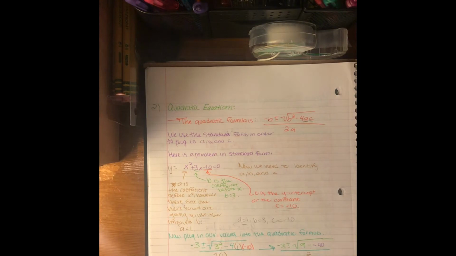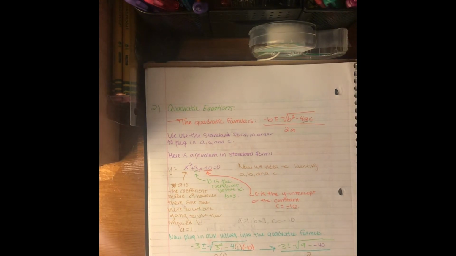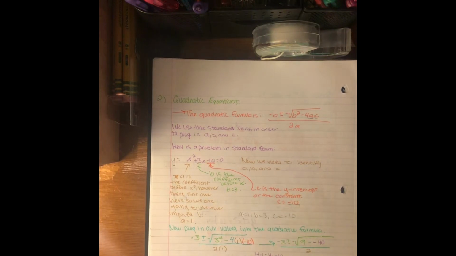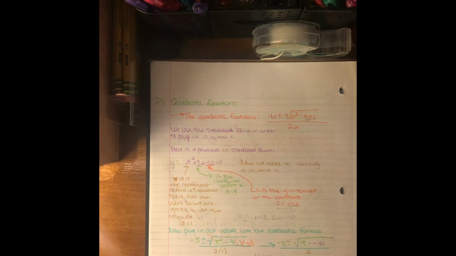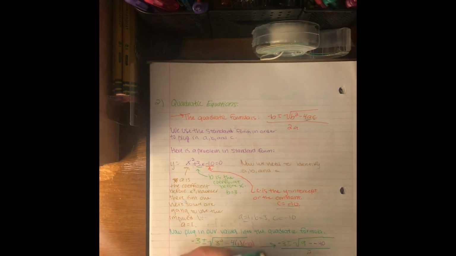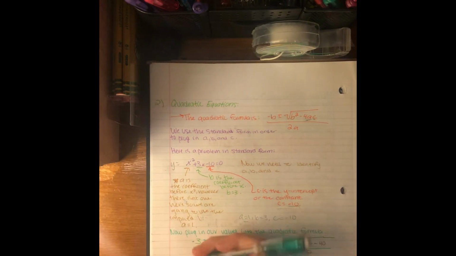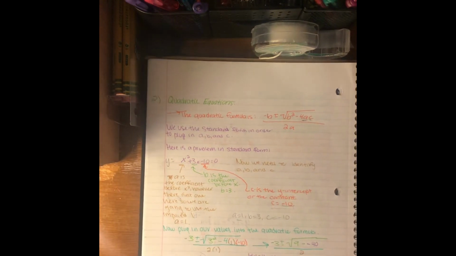So we're going to use these plus or minus signs and do two different x values. So negative 3 plus 7 over 2, and negative 3 minus 7 over 2. Negative 3 plus 7 is 4 over 2, which equals 2. And negative 3 minus 7 is negative 10 over 2, which is negative 5. So our x values for this equation are 2 and negative 5. And you're done. That's how you solve a quadratic equation.